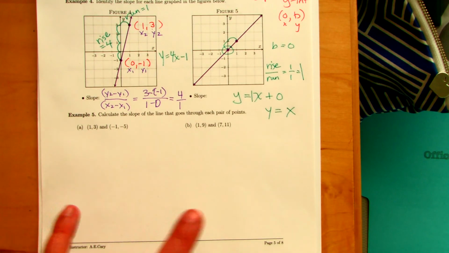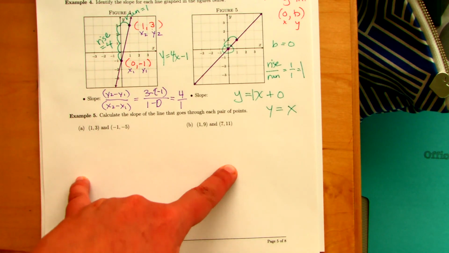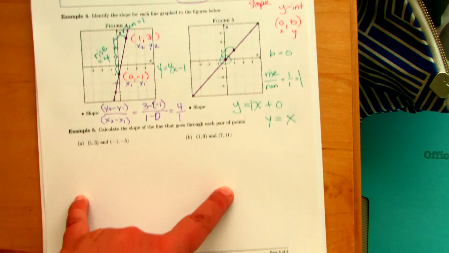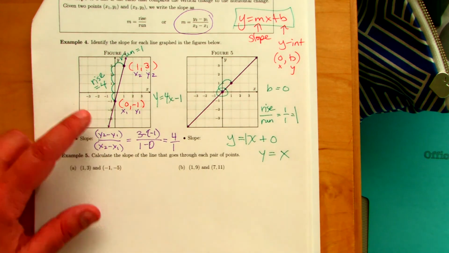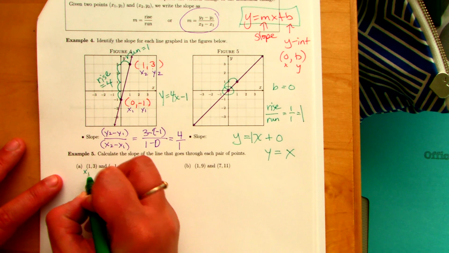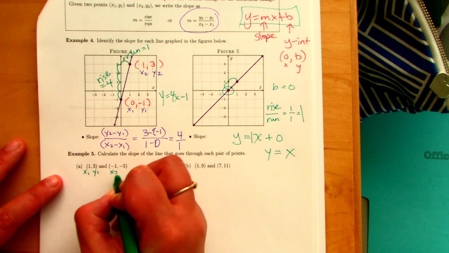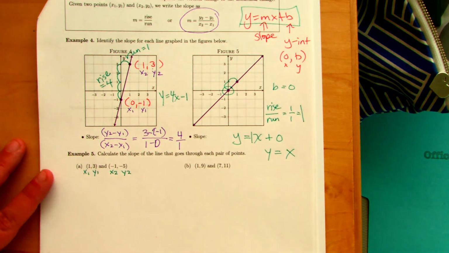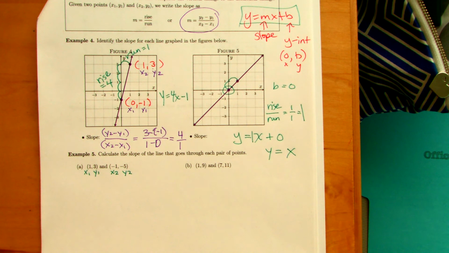Okay, so let's have you guys try calculating the slope on these two problems. They're a little bit harder, but I showed you how you can use this formula. And I would literally start by going x1, y1, x2, y2. That way, when you write the formula down, you're just plugging those numbers in.